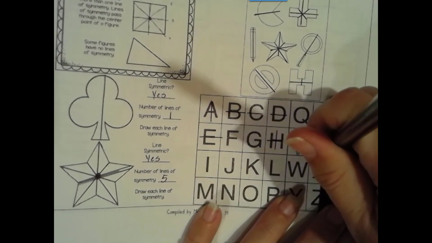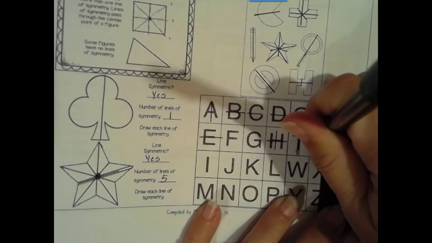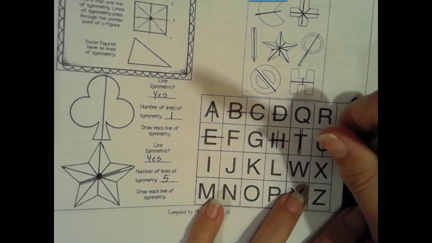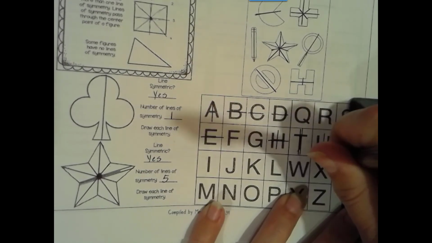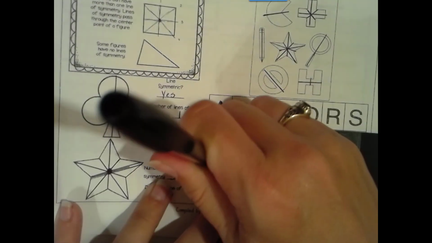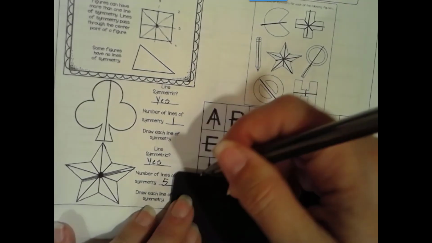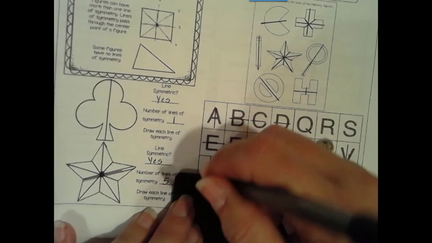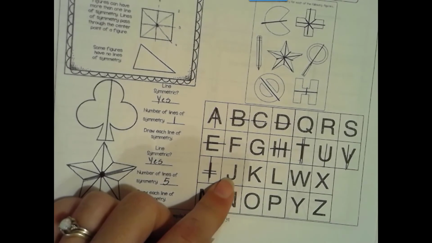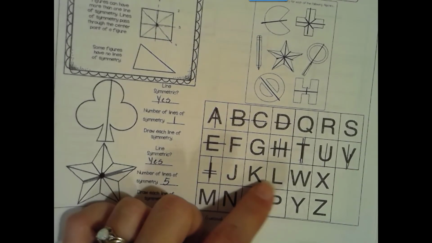U does. V does. I has 2 lines of symmetry. J has none. K has none. L has none.